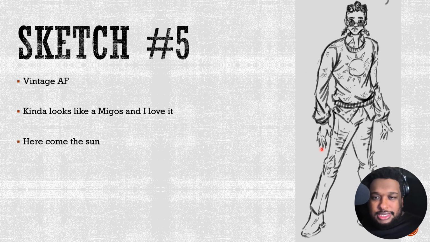And the sun again. Sun made its way back. I like the sun design for him and for his character. I think it's cool and meaningful. The rips I wasn't sure about, because there's a lot of rips, but again, it supports the whole vintage look. Or the thrifty vintage.